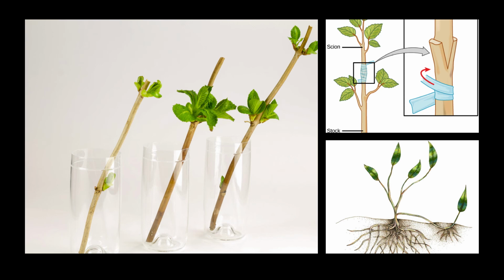Sometimes if the stem isn't pliable enough to be bent underneath the soil, there is a method where part of the stem is damaged purposefully to make it pliable enough to bend underneath the soil.